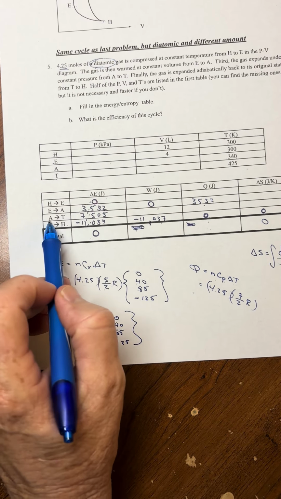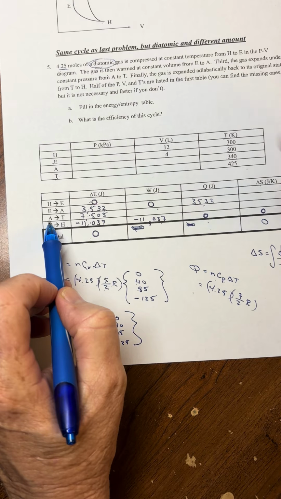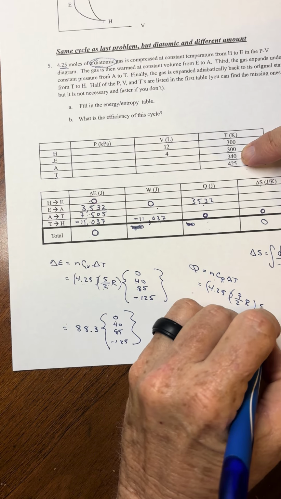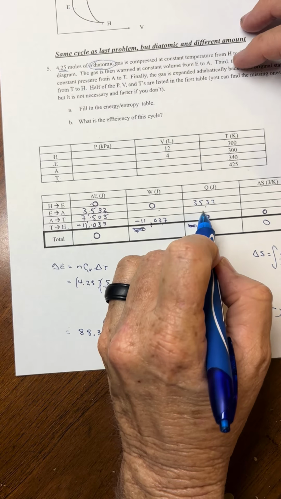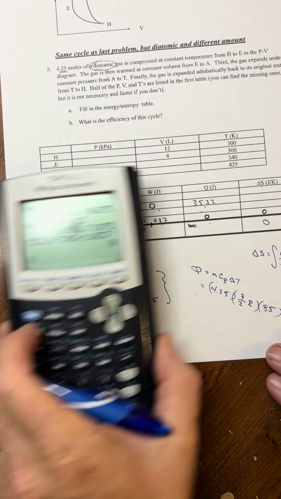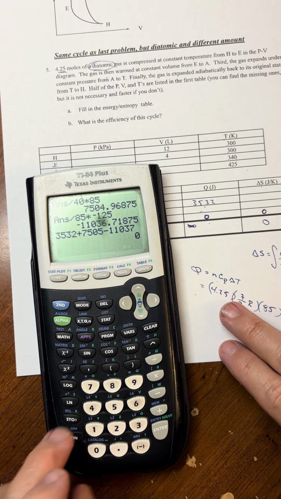And the temperature increase from A to T is that 85. And so that would be this number right here.